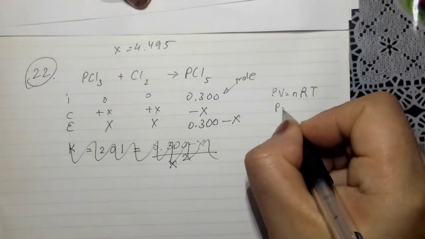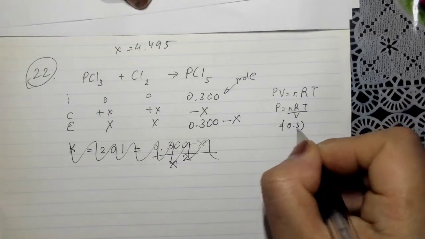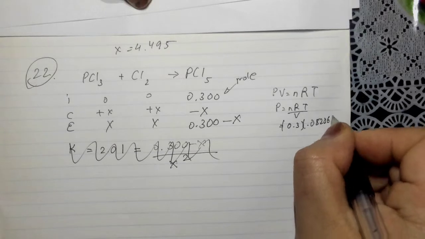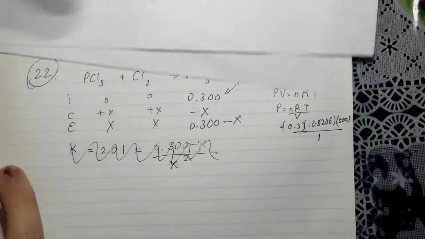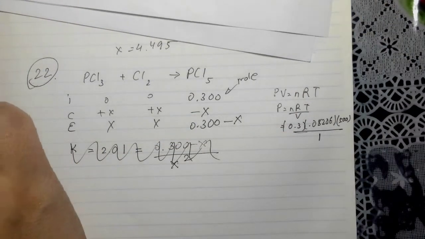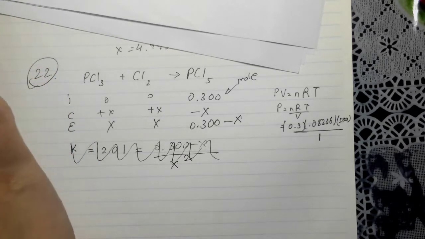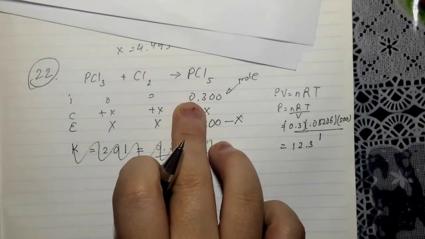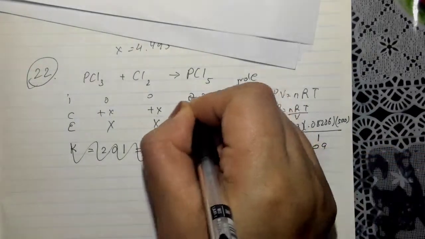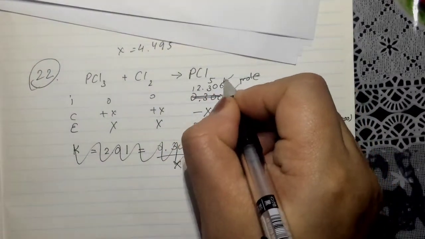So P is equal to nRT over V. N is 0.3, R is 0.08206, T here is 500, divided by the volume, which is 1. 0.3 times 500 times 0.08206, we're going to get 12.3. That's what we're going to put in here. Does it make sense? Now this is the pressure.